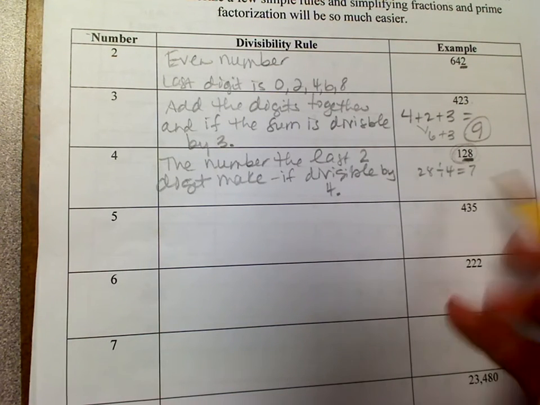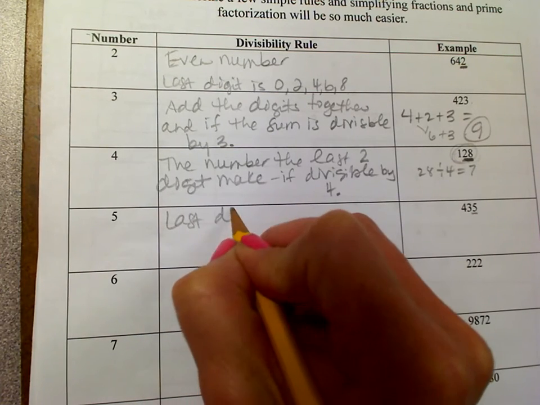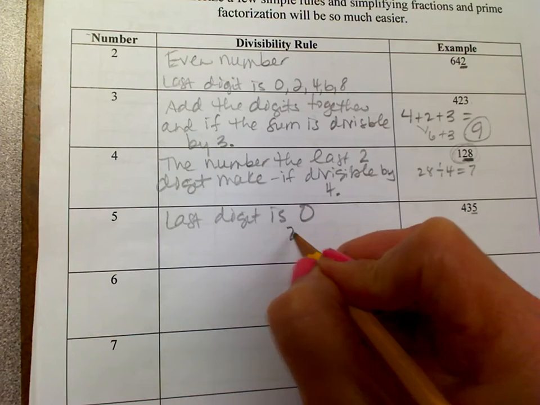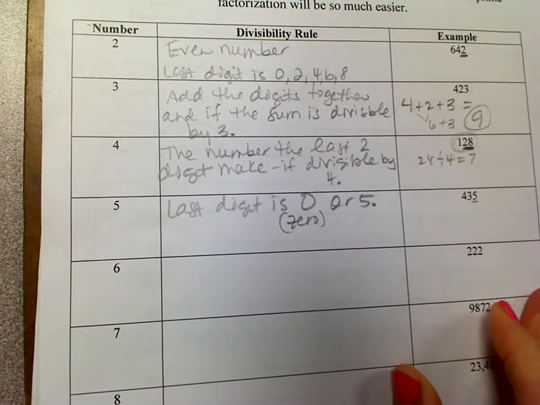5. Many of you guys know this, but if the last digit is 0 or 5, 5 will go into that number.